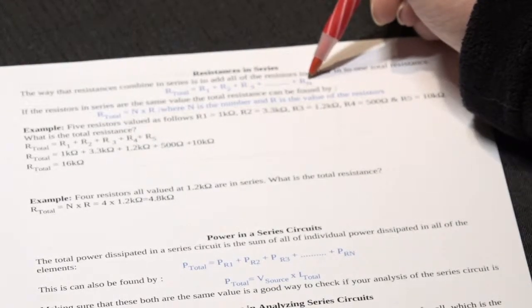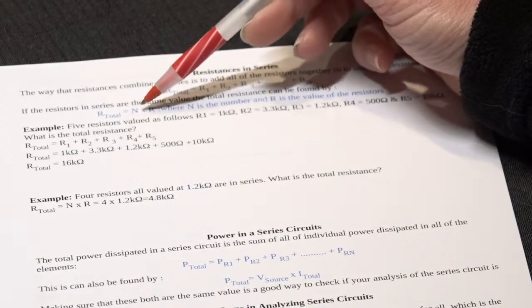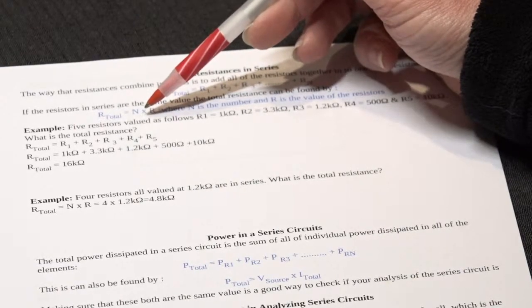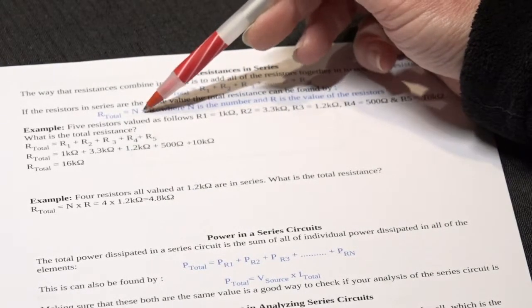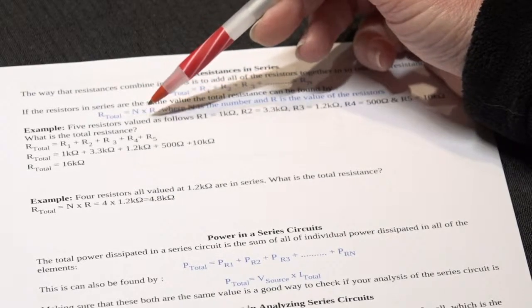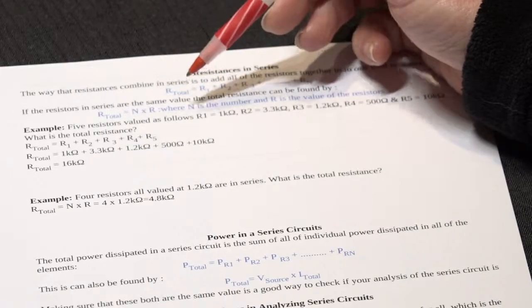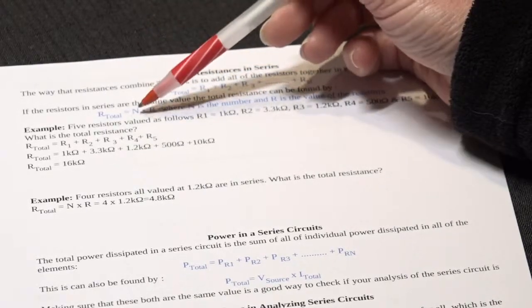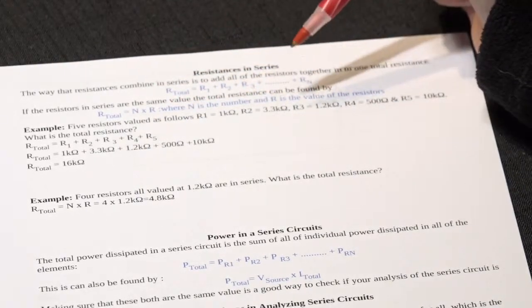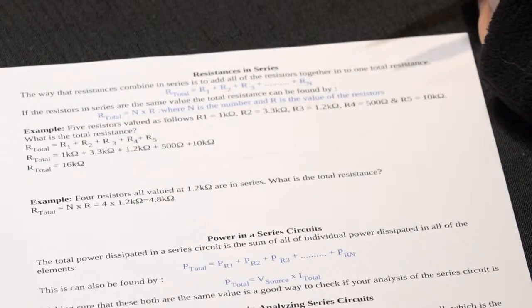Now that's pretty easy when you have several resistors of the same value. If you have, for instance, 4 resistors of the same value and they all happen to be 1K, you would simply find the total resistance by taking 4 times 1K, which would give you 4K ohms.